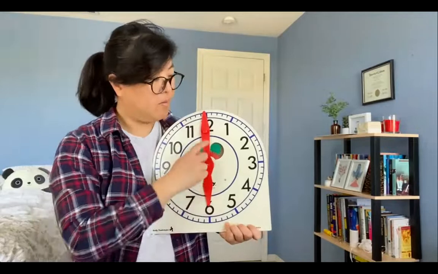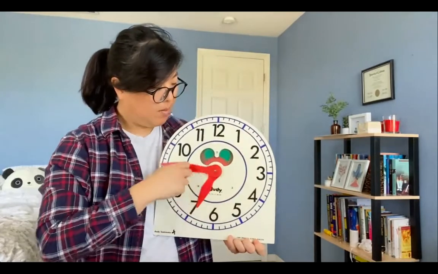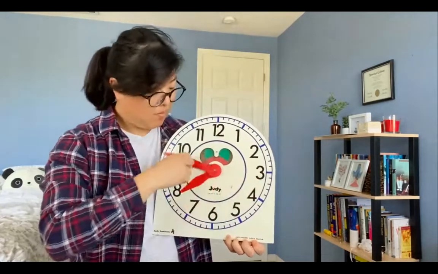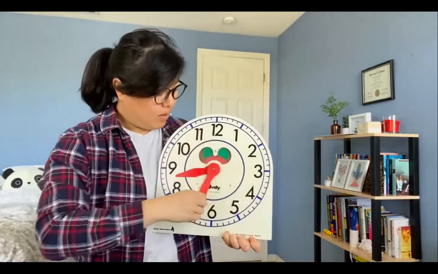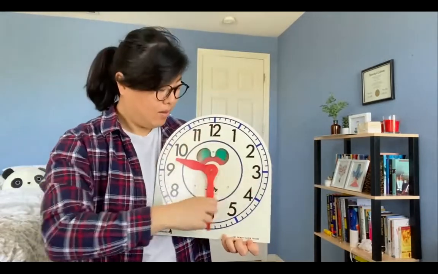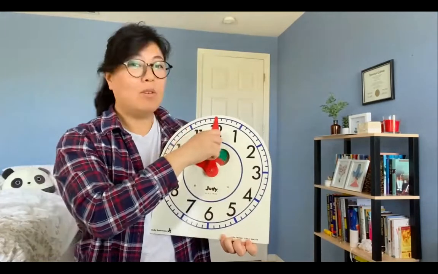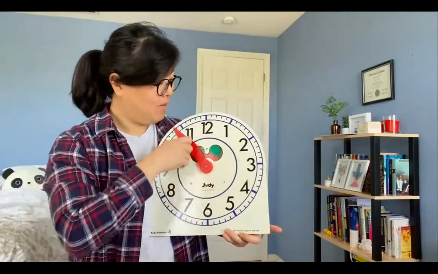Then it's 7 p.m., then 8 p.m., and this is when you should be getting ready to go to sleep. Then it's 9 p.m., it's getting late at night. 10 p.m., you should not be sleeping at 10 p.m.? That's too late. And then 11 p.m.